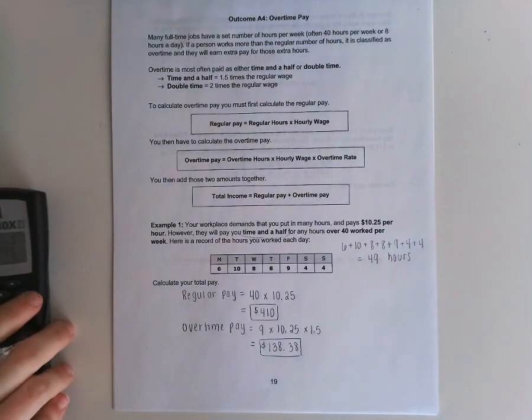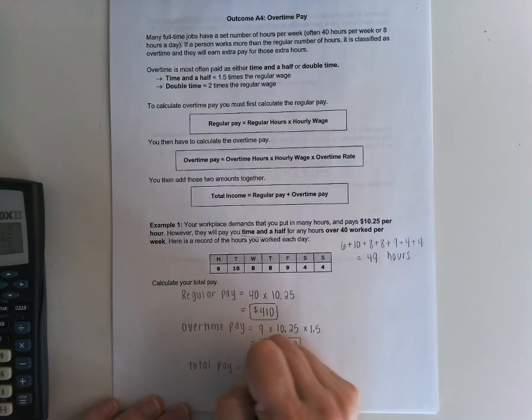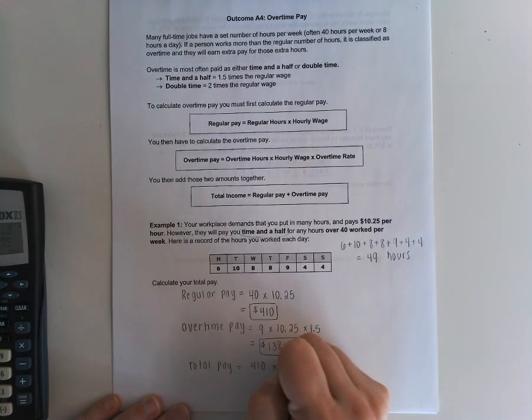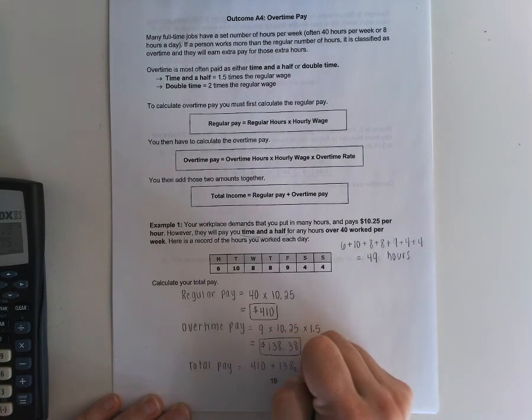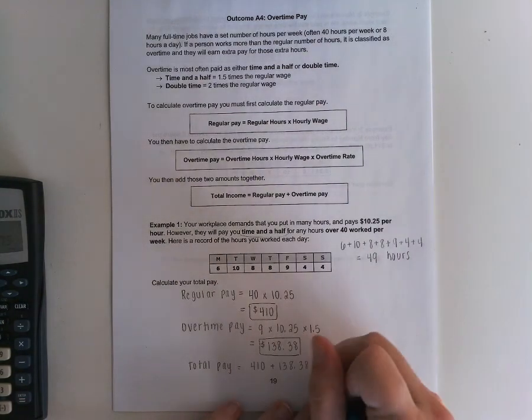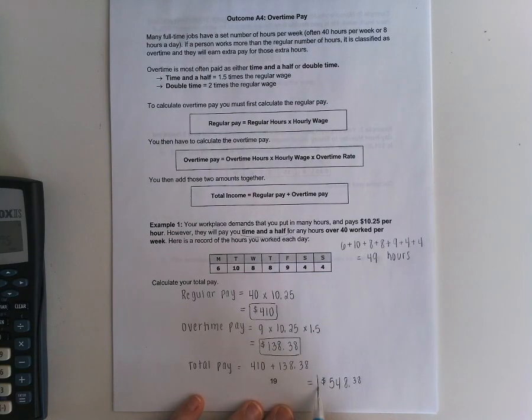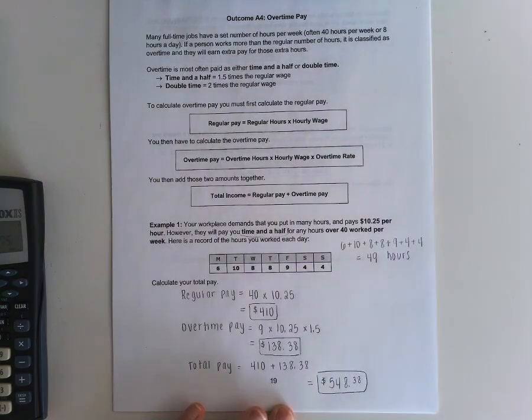And then to get the total, you're just going to add those two amounts together. So 410 plus 138.38, which gives you $548.38. That would be your total pay.